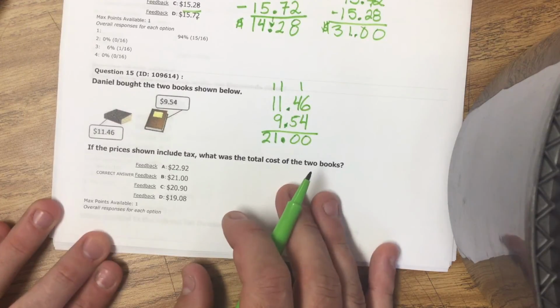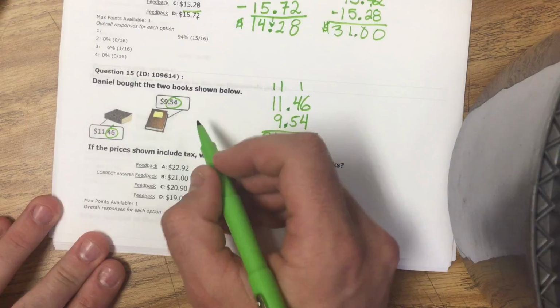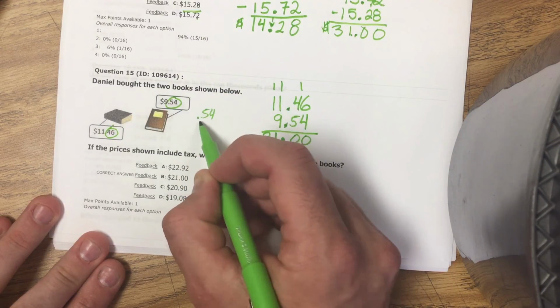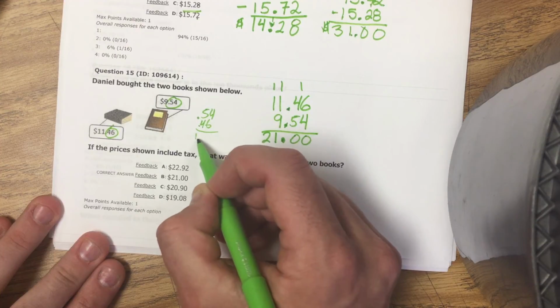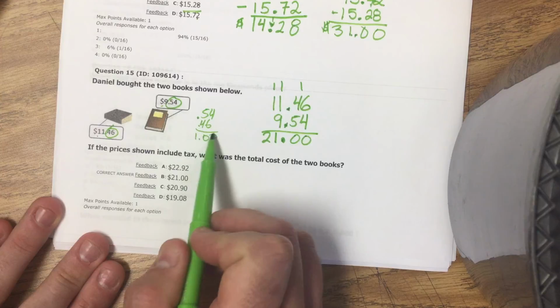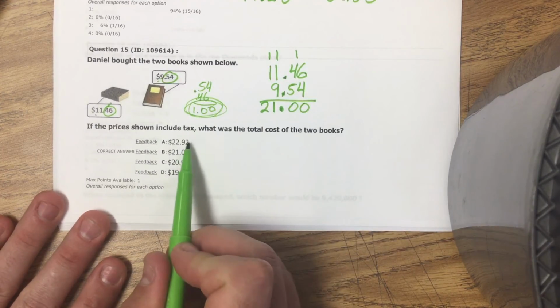Okay, here's another strategy. If you look just at the cents, okay, just the cents, and you take 54 cents and add 46 cents, you get $1. And if you do 11 plus $9 and you had $1, you have no cents remaining, which means that your answer would have no cents.